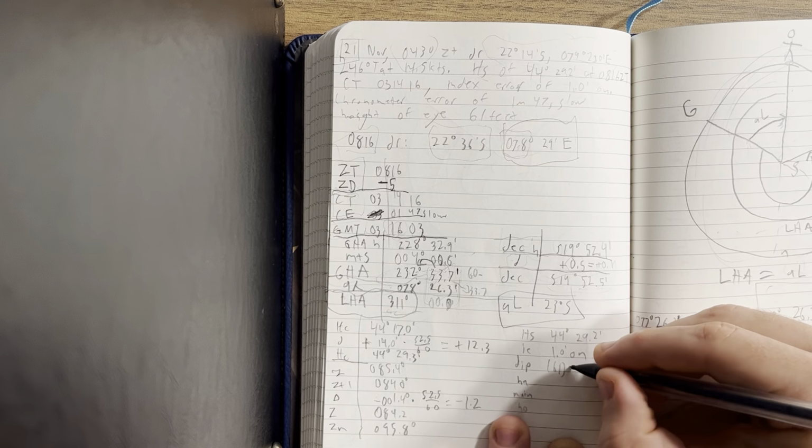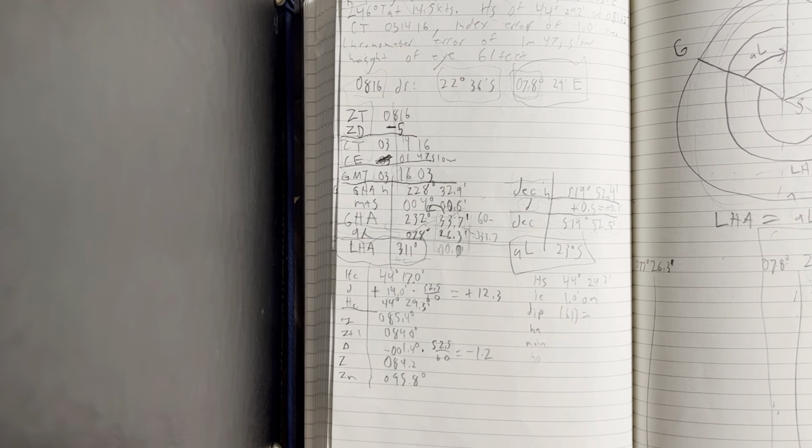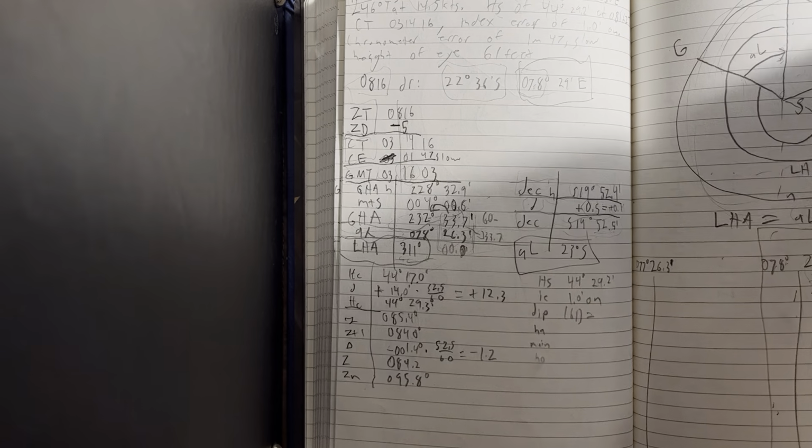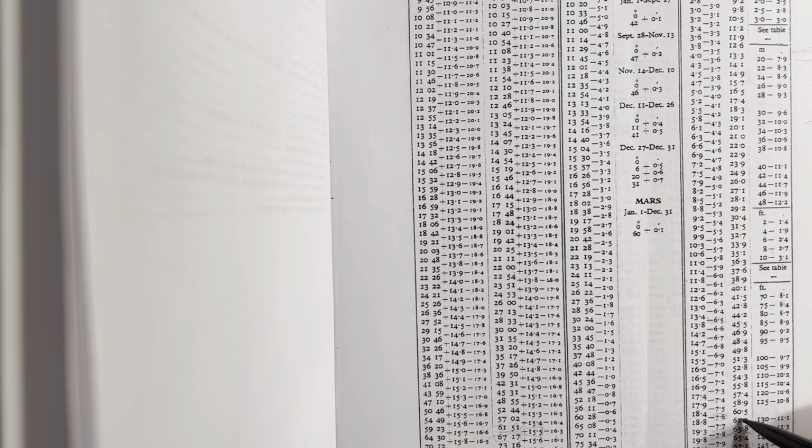Okay. Step 1, find our dip correction. Remember, this is just the very front page of the Nautical Almanac besides the accreditations and table of contents. So we come down to 61 feet, which is as close to the same as we used before, between 60 and 62.